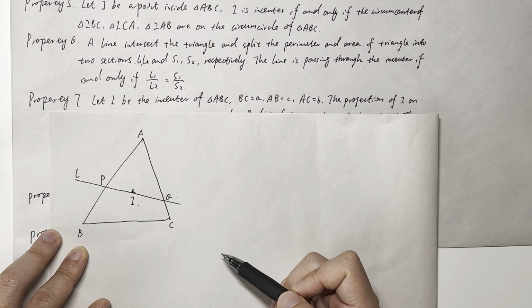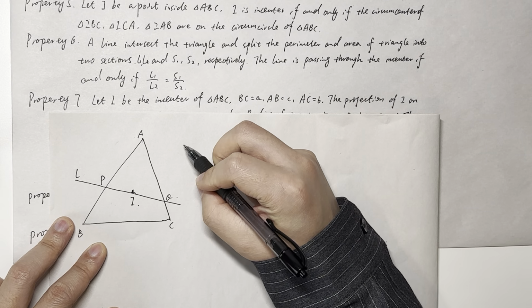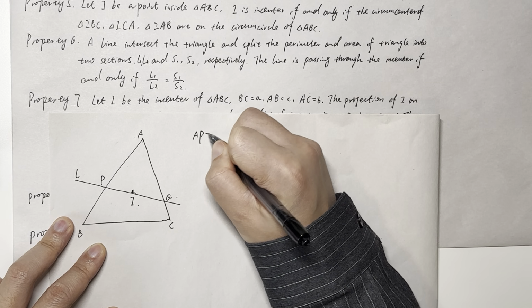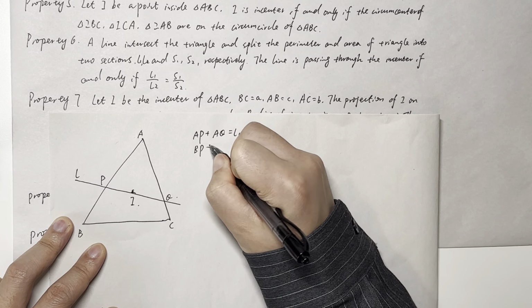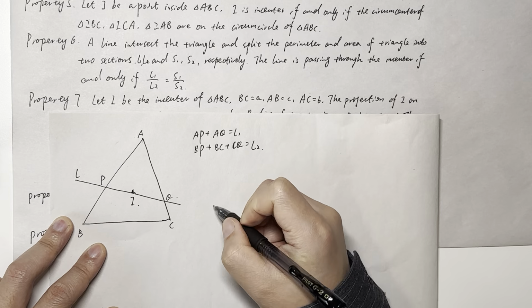Right, and the perimeter separation would be AP plus AQ equals L1, BP plus BC plus CQ equals L2.